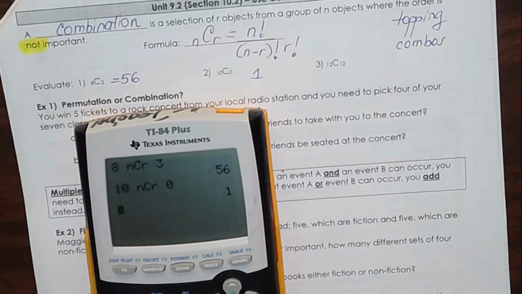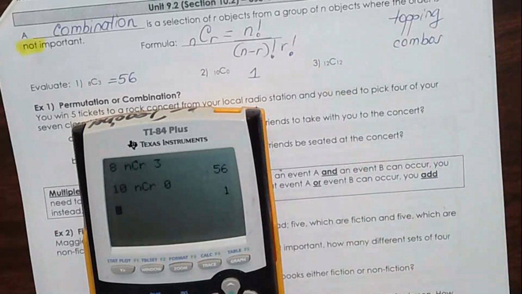Remember yesterday in permutations, I had the 3 different colors, and how many ways can I arrange them? We switch the colors around. When order is important, we got 6. But for combinations, when order is not important, how many different ways can I arrange them? Here are your 3 colors in 1 way. Order is not important, so we can just have 1. Same thing with 12 out of 12. The order is not important, you just pick 12 out of 12, so that will be 1.